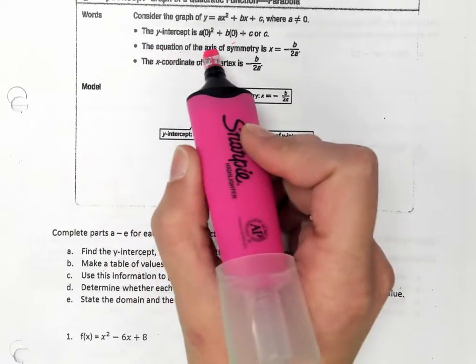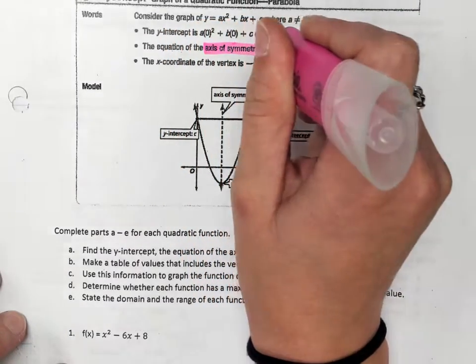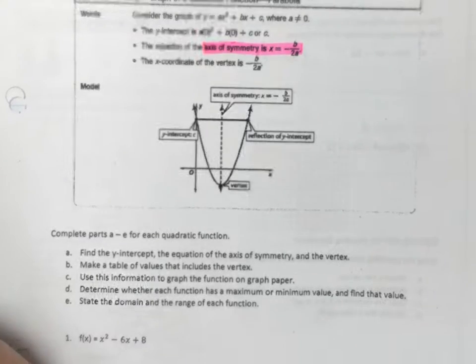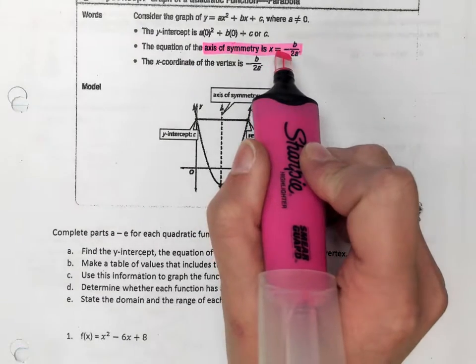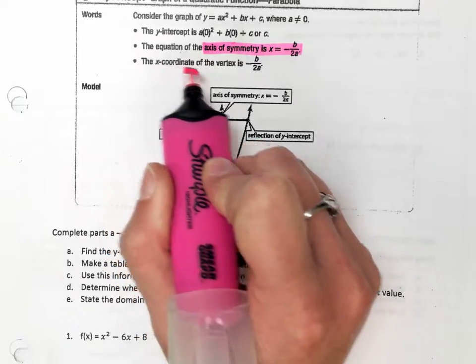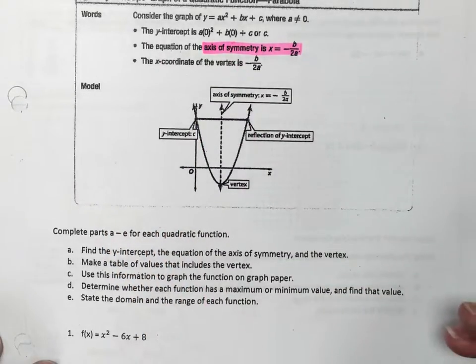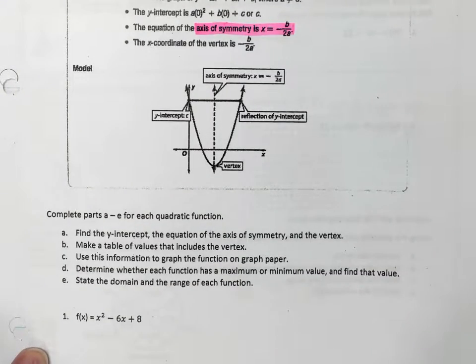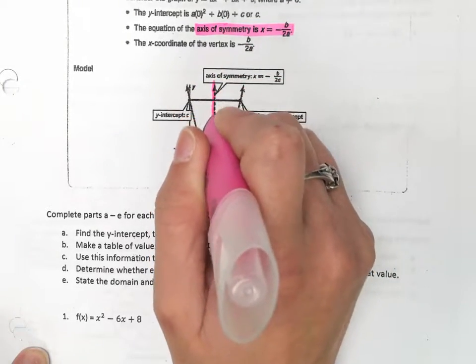The equation of the axis of symmetry, this is what you need to know right here, is x equals negative b over 2a. So when you find that axis of symmetry, that's your x-coordinate for your vertex. So that's going to make some sense in just a minute, all right? So where is the axis of symmetry in this picture? In the middle? And what does it do when it's in the middle?